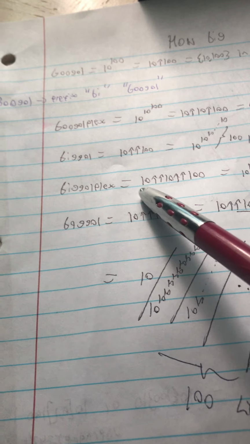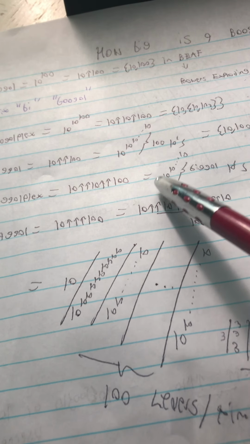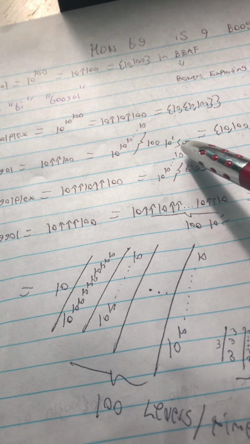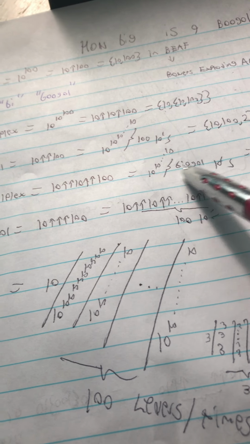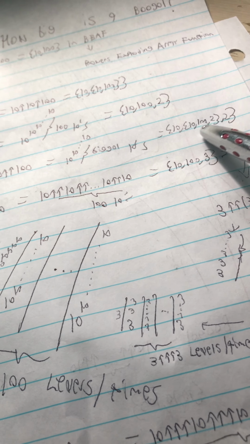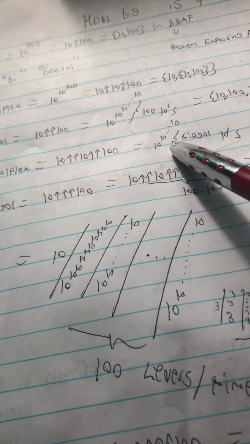Gigaplex equals 10 double arrow 10 double arrow 100. So this number is 10 to the power 10 to the power... There are giggol tens high, and that equals {10, {10, 100, 2}, 2}. These are very huge numbers.